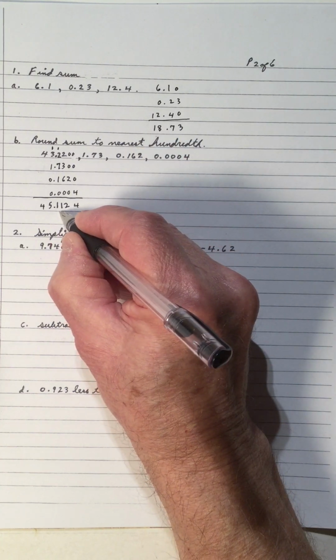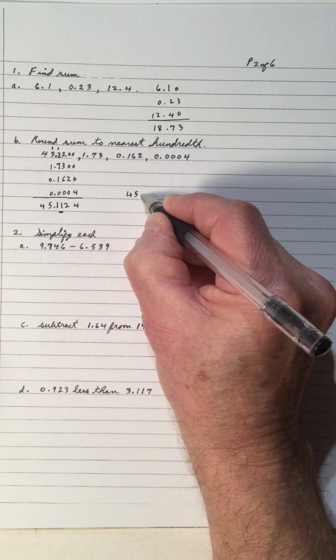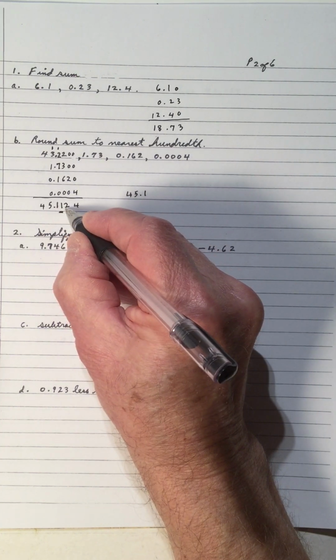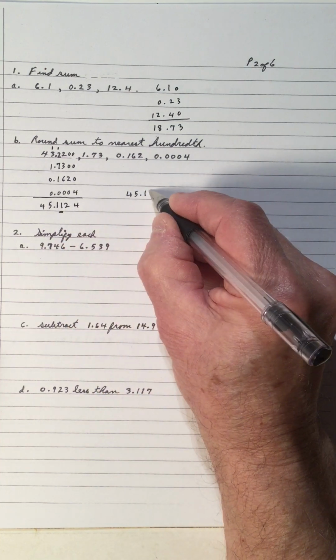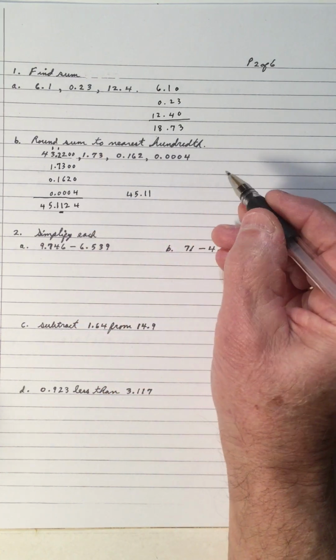So this 1 is in the hundredths place, so I get 45.11. This digit is less than 5, so this 1 stays as it is. And these become zeros, but I don't need to put them in.